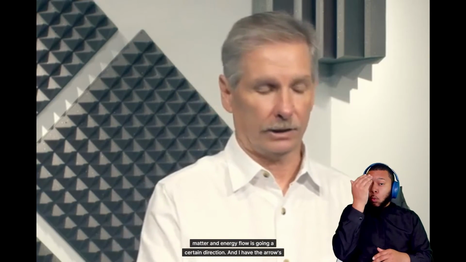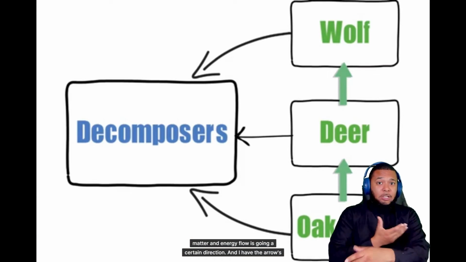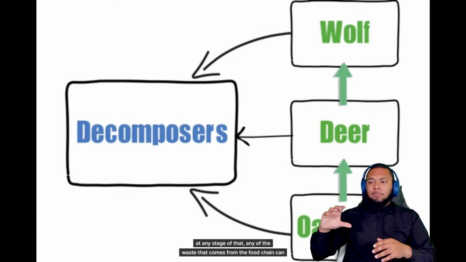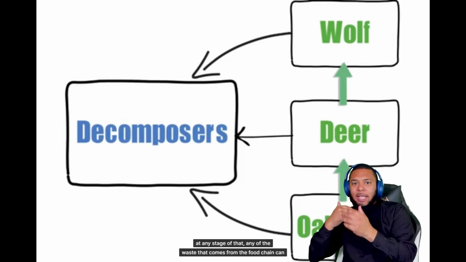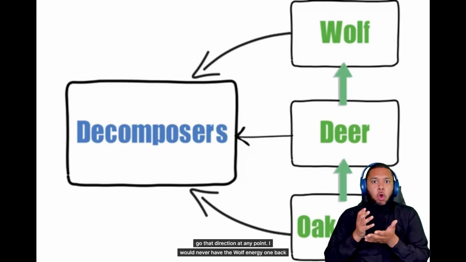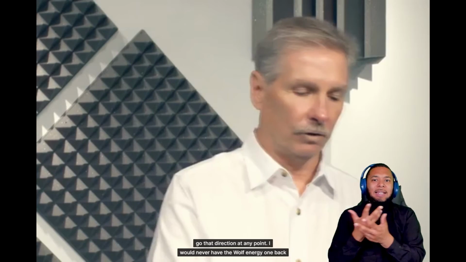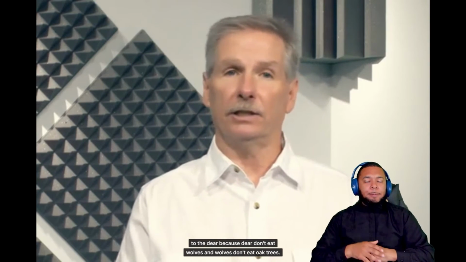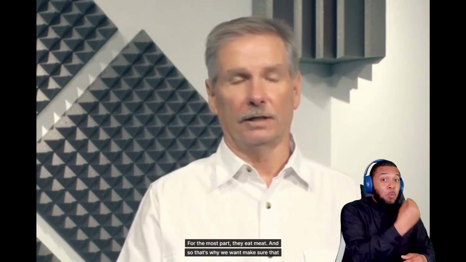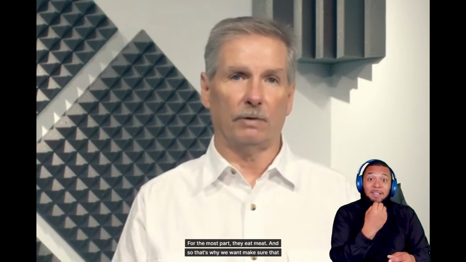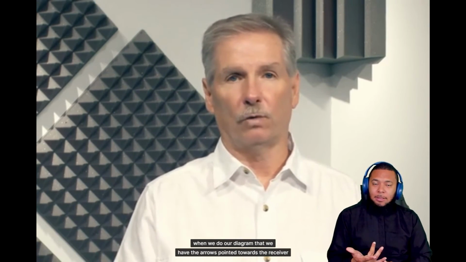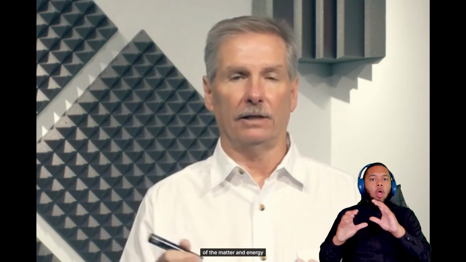I have the arrows pointing towards the decomposers or detritivores to the side, because at any stage, any of the waste that comes from the food chain can go that direction at any point. I would never have the wolf energy going back to the deer, because deer don't eat wolves. And wolves don't eat oak trees for the most part. They eat meat. And so that's why we want to make sure that when we do our diagramming, we have the arrows pointed towards the receiver of the matter and energy.